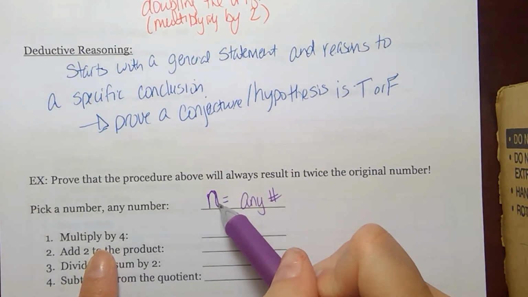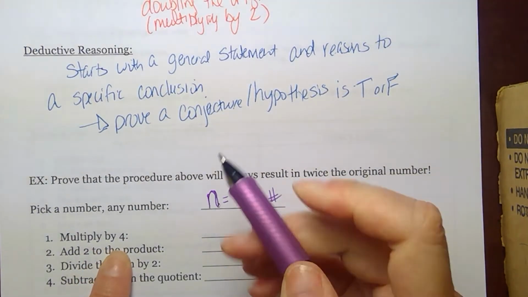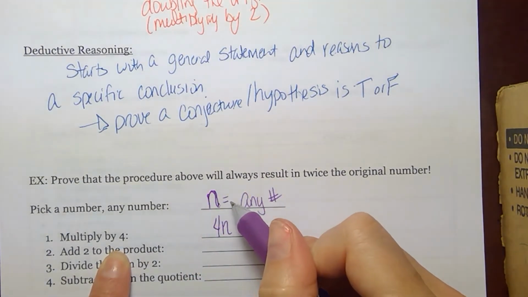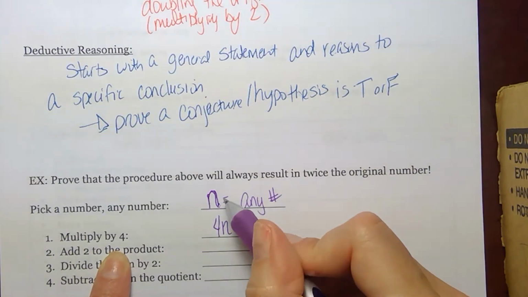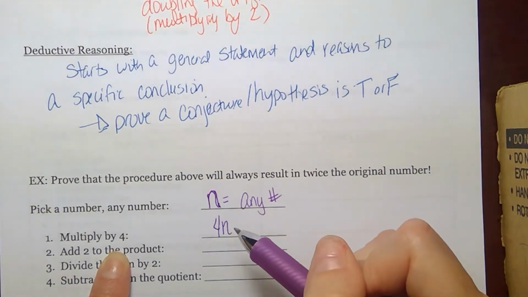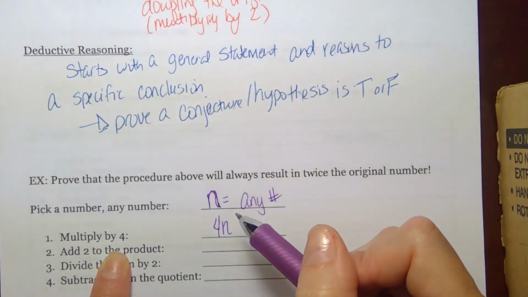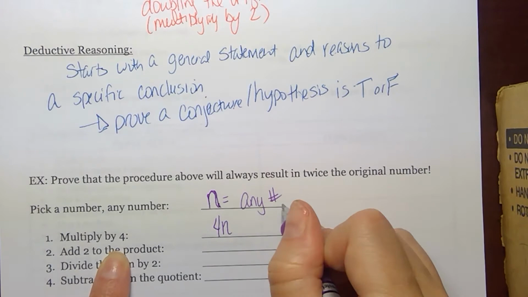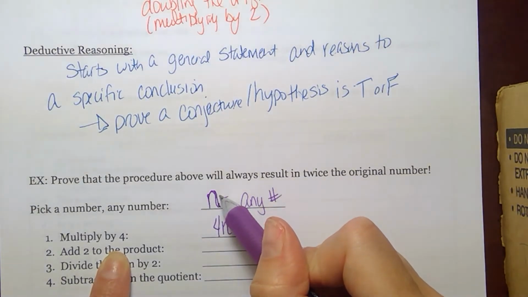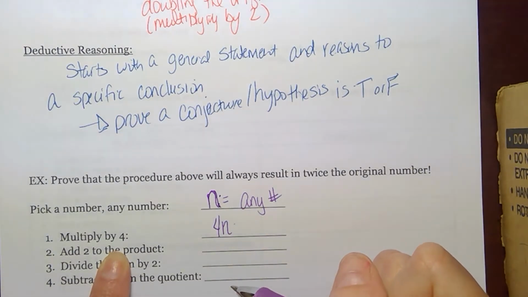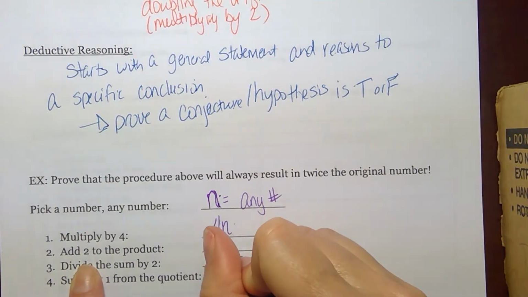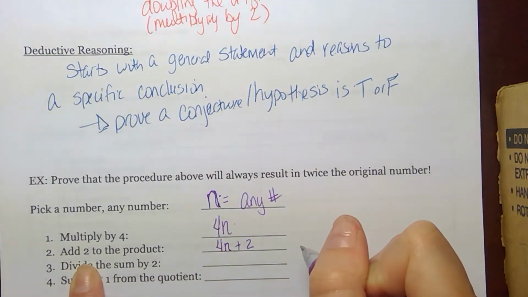So if I take n, my any number, and I multiply it by 4, that looks like 4n. Now, because we're using a variable, we can all be doing the same thing. Your variable could be a or b or c or d, but we can all just use n, because n or a or b or whatever variable you pick represents literally anything, any number I want to use. So if I multiply my n times 4, I have 4n. Then it says to add 2. So I take 4n and I add 2.